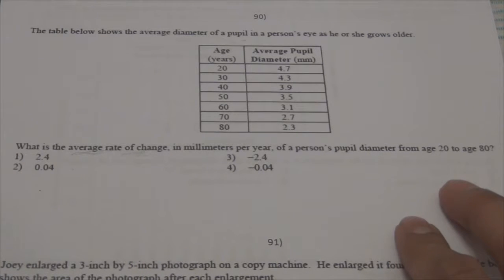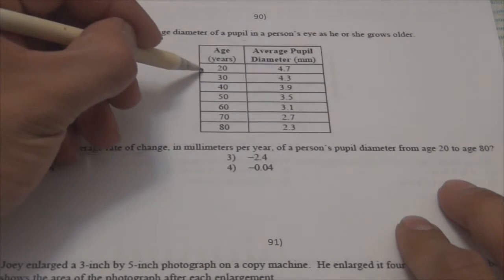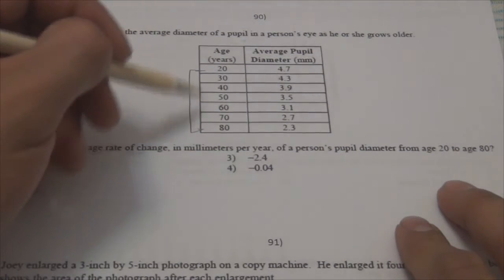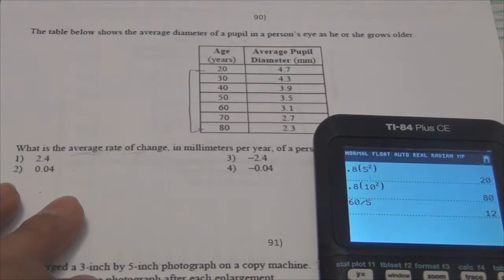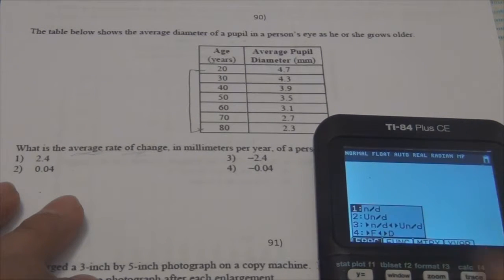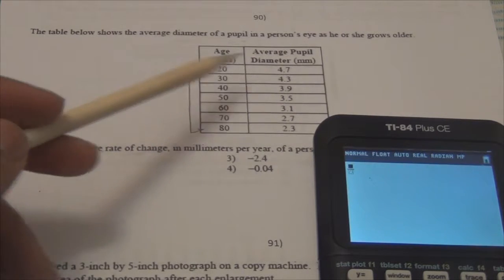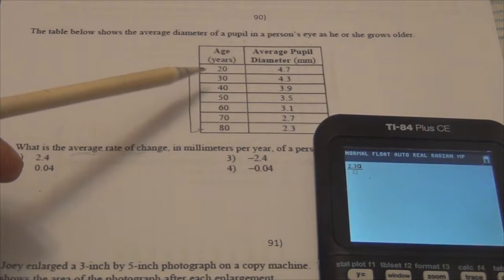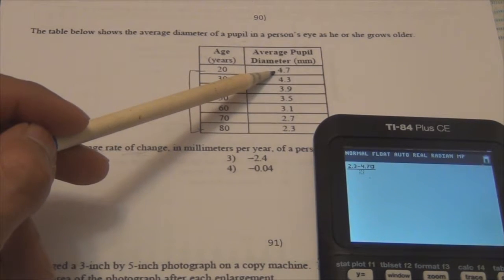So then, what am I going to do? Let's take a look at the points. From age 20 to age 80, we're talking about these. So these are the 2 points that I'm going to take into account. I'm going to take my calculator because I'm lazy. I'm going to press alpha y equals, create a fraction, and put the following: y2 minus y1. Which one is y2? 4.7 or 2.3? So 2.3, minus y1, which is 4.7.